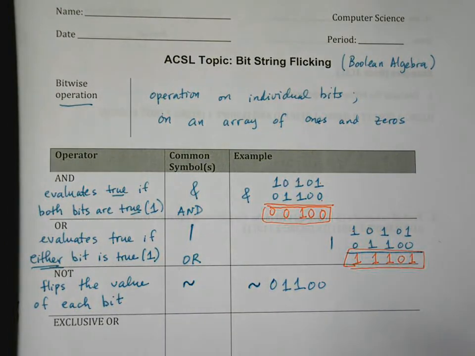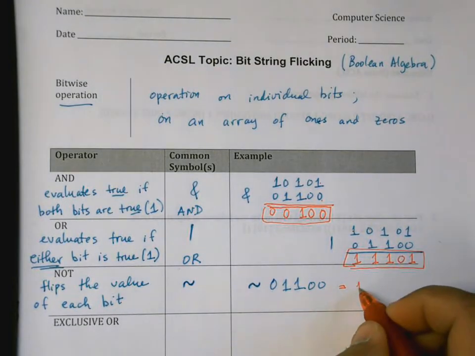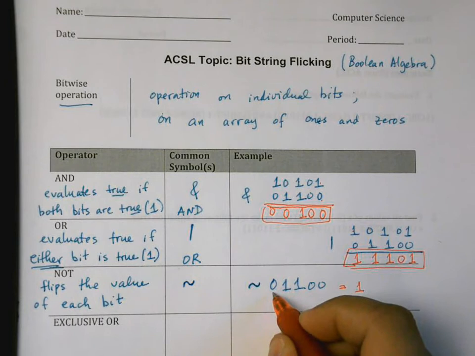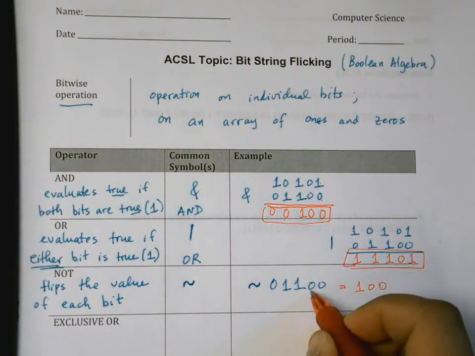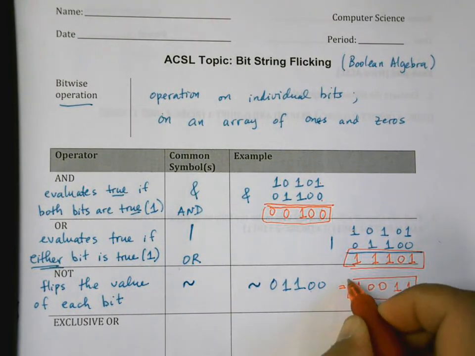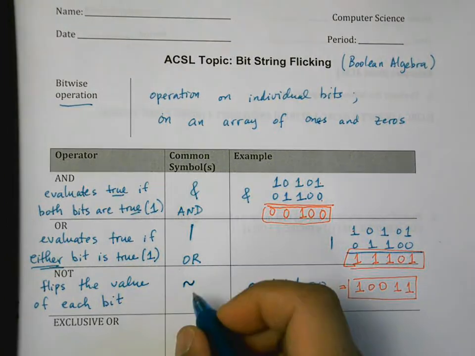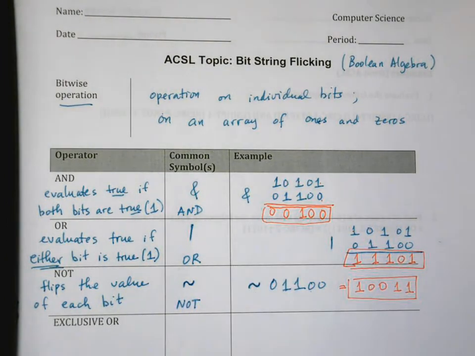If I took that bit string and I applied the NOT operator to it, then all it does is whatever is a 0, so that first one was a 0, now becomes a 1. This is a 1, so that becomes a 0. That's a 1, becomes a 0. This is a 1, and finally that's a 1. Oh, and I also should mention that sometimes the operator that gets used for this is just the word not by itself, like that.